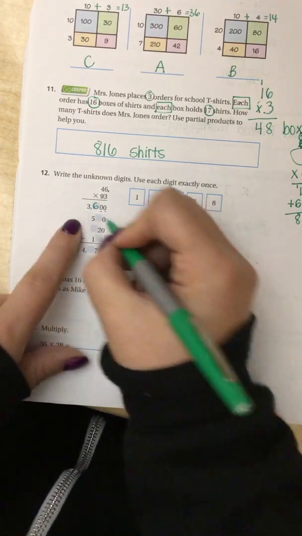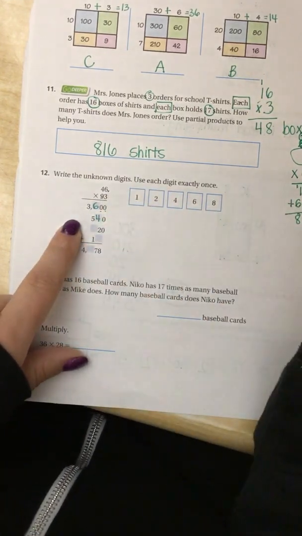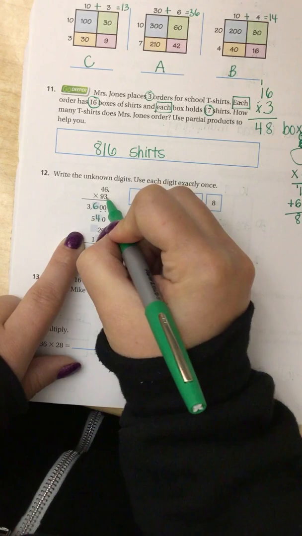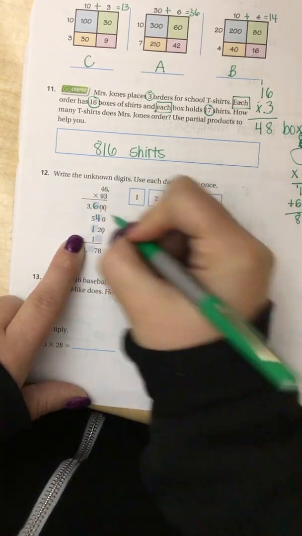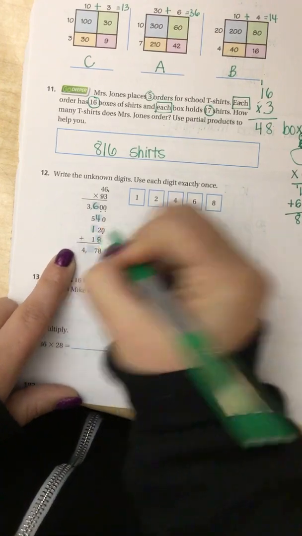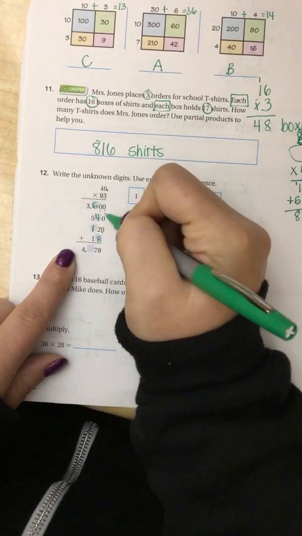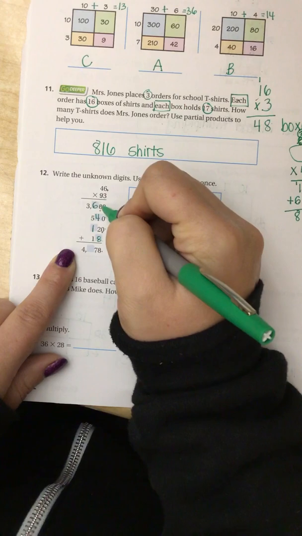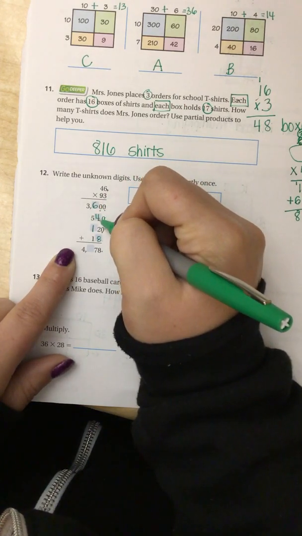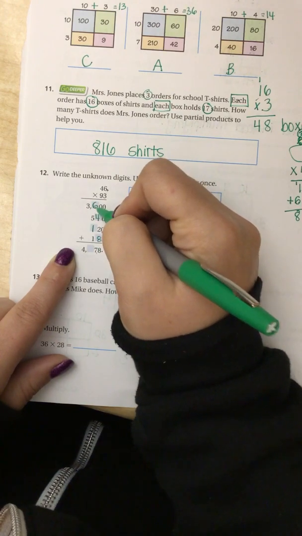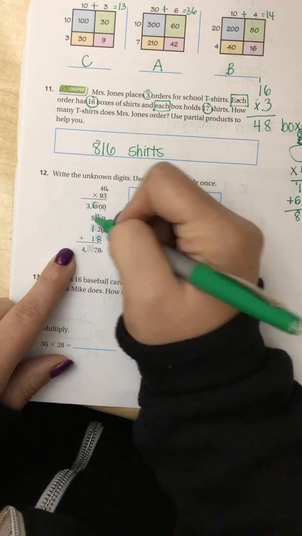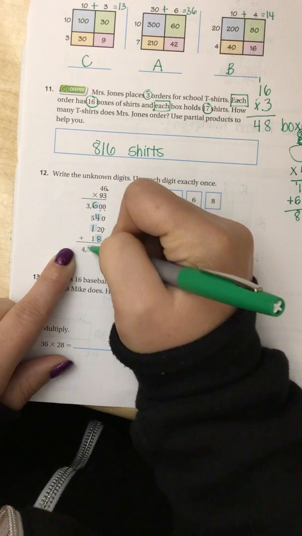So here's my 1 0 behind. This needs to be 54. 3 times 4 is 12 with 1 0 behind it. And 3 times 6 is 18. And then I add those together. So 0, 0, 0, 8 is 8. 0 plus 4 is 4 plus 2 is 6 plus 1 is 7. 6 plus 5 is 11, plus 1 is 12. Carry my 1, and you get 4.